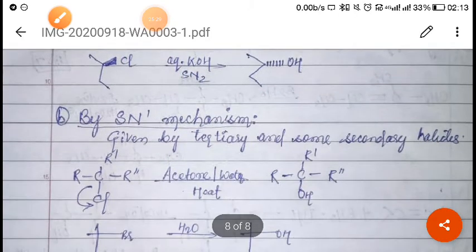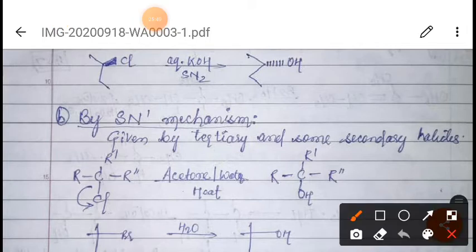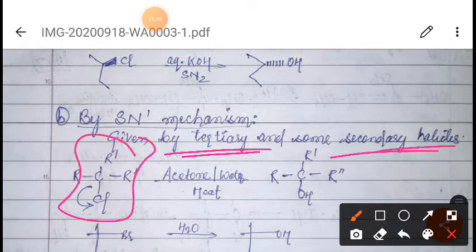Now next, it can also undergo the SN1 mechanism. When we talk about the SN1 mechanism, it will generally be given by tertiary halides, or some of the secondary halides will give this, okay. Most of the time tertiary will give the SN1 reaction, right?